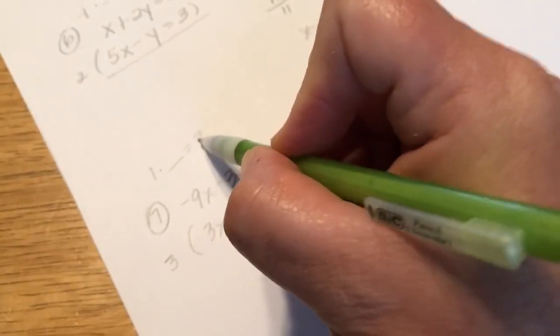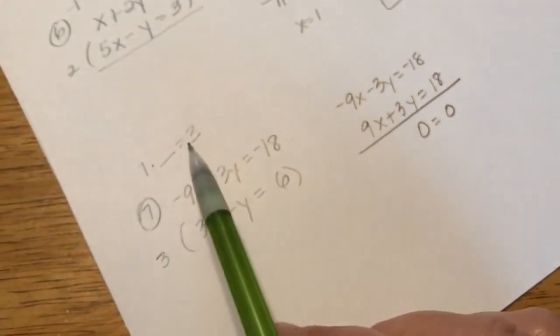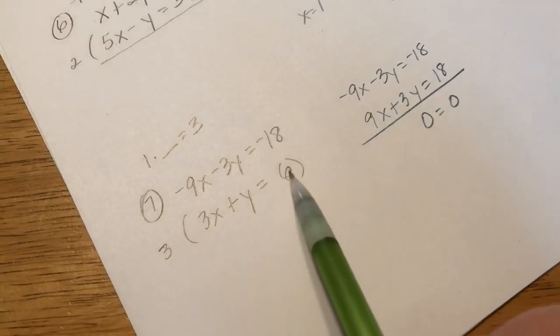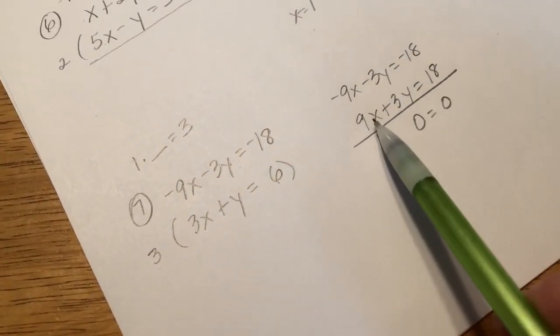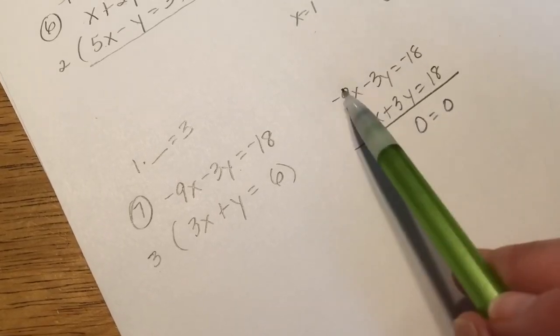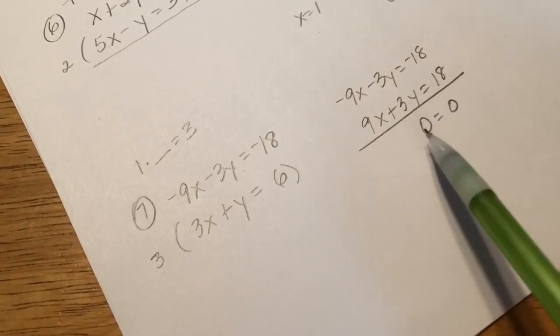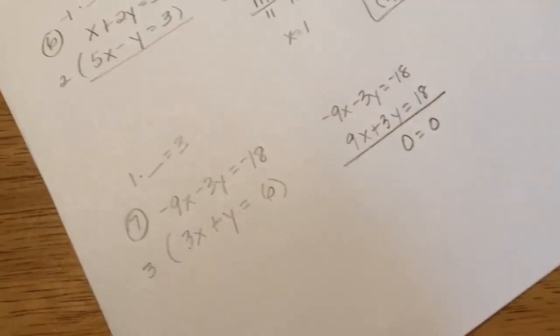1 times what gives us 3? Well, 3. That's why I multiplied the bottom by 3. When you multiply all the way through by 3, you get 9x plus 3y equals 18. Well, you go to add and everything cancels, and you get 0 equals 0.